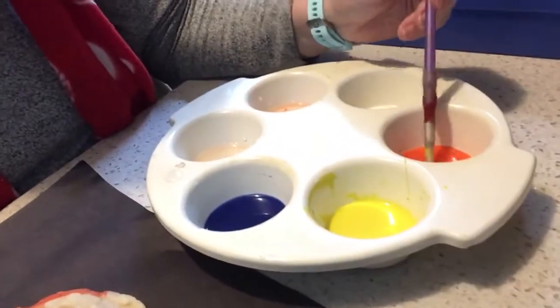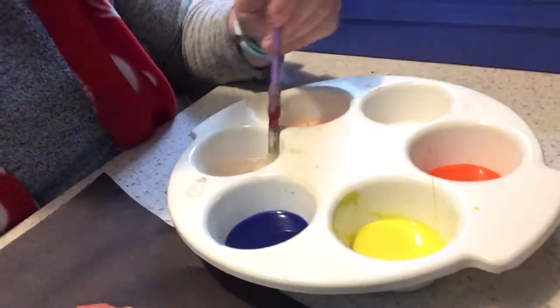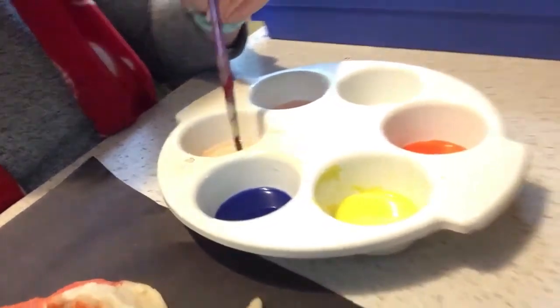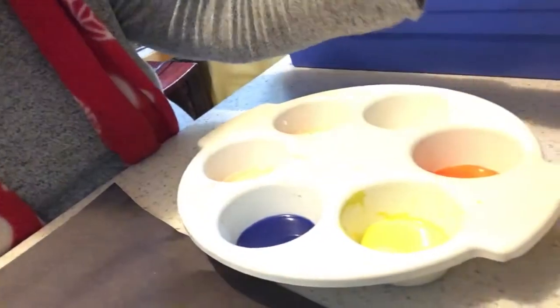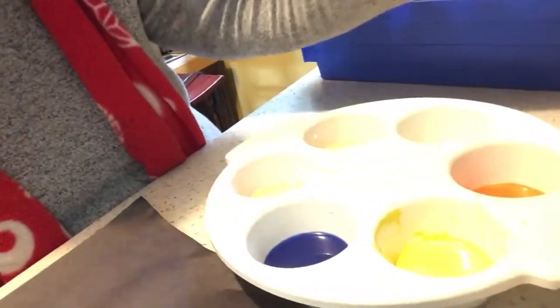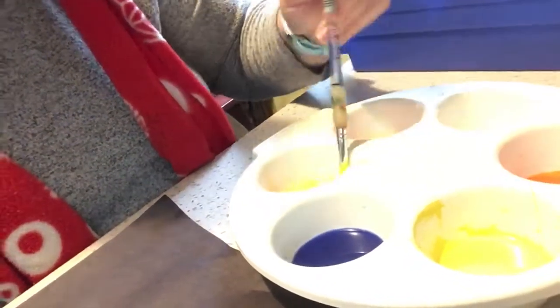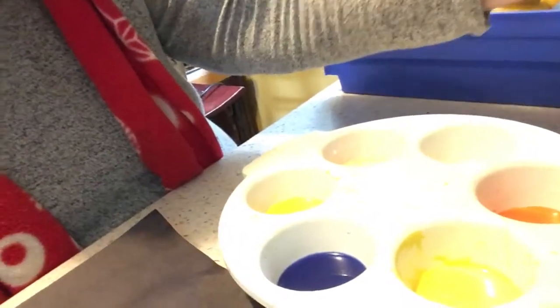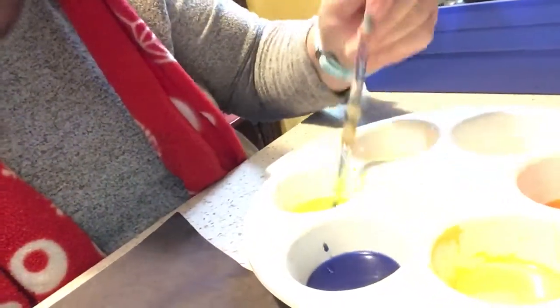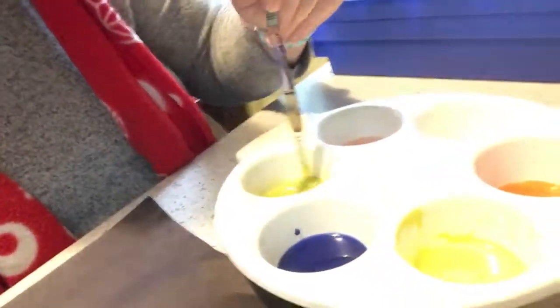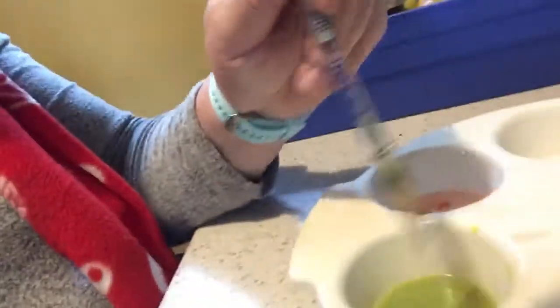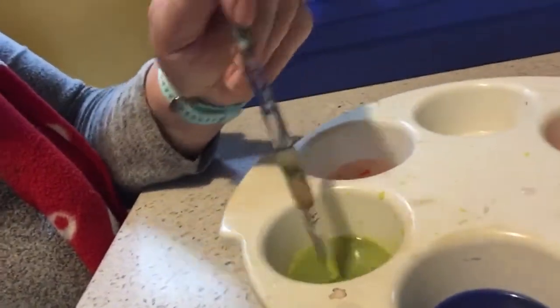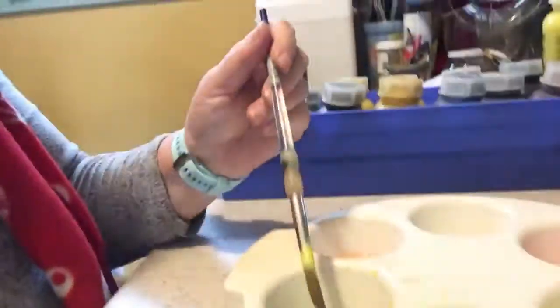So I'm going to make a little palette. I'm going to mix some of the colors into my little dish here that's waiting for me. I'm going to mix the reddish and the bluish and the yellow together. I put mostly blue and yellow so I have some green.